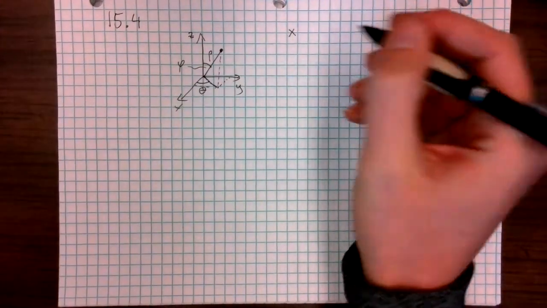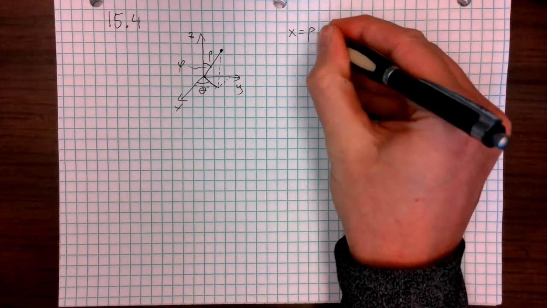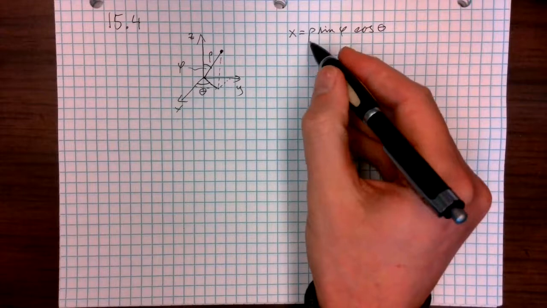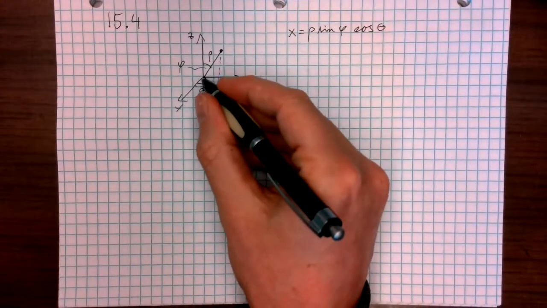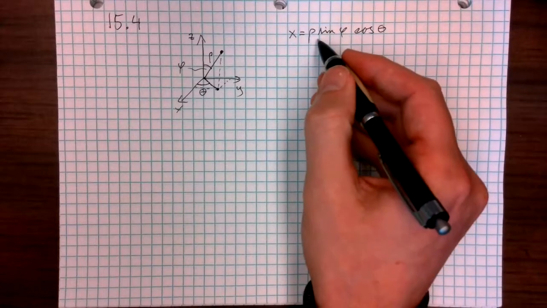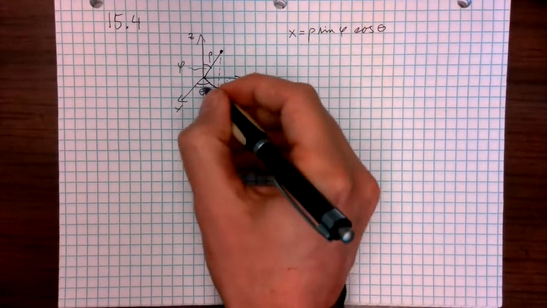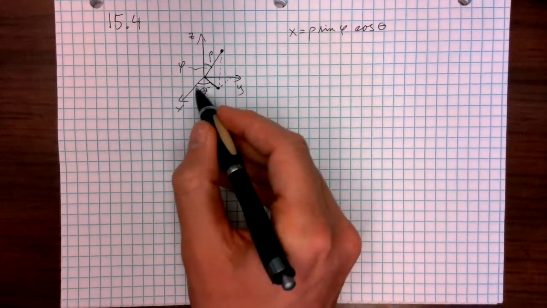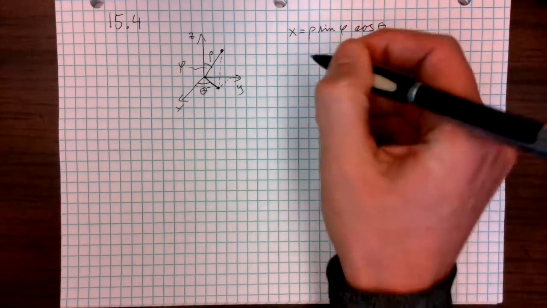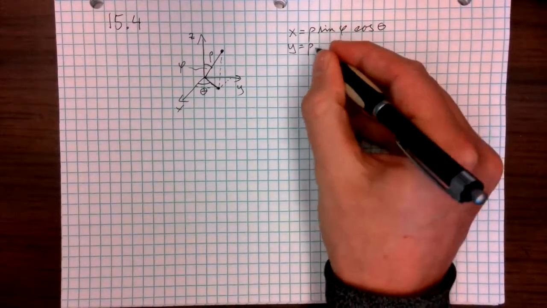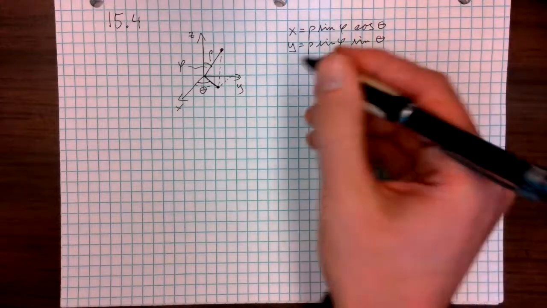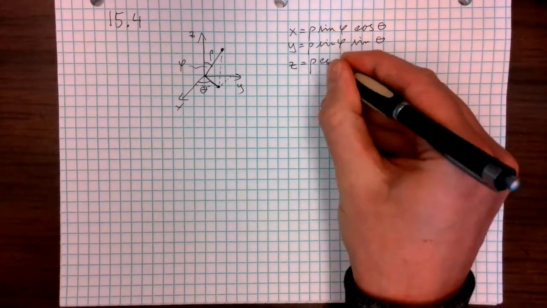What sort of equations do we have? Well, x is rho sine phi times cosine theta. That's because rho sine phi is the x component. Rho sine phi is this distance over here, so this is really the x component in polar coordinates in the xy plane of this point over here. And similarly with y. And okay, z is slightly different. It's rho cosine phi.